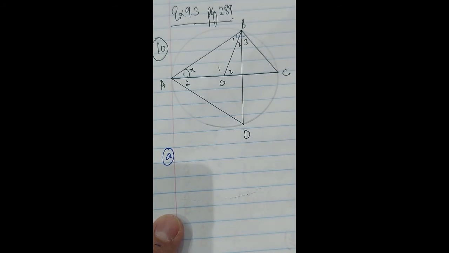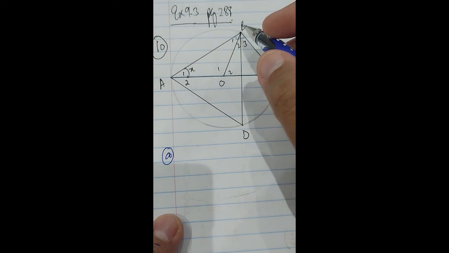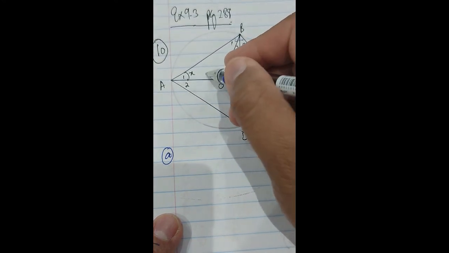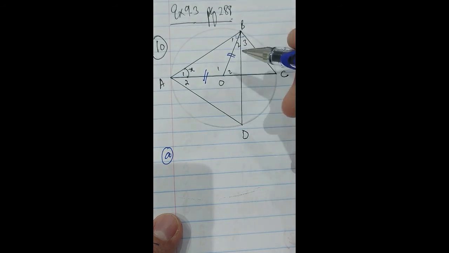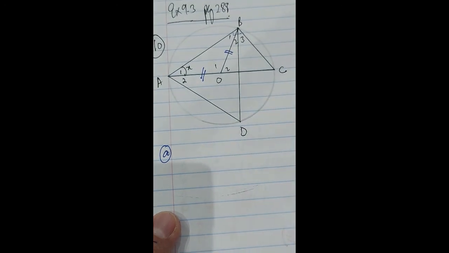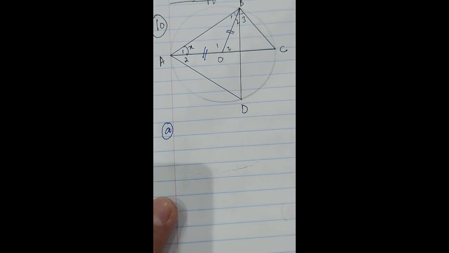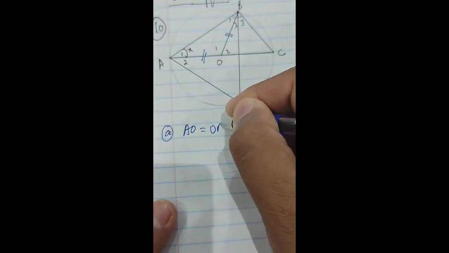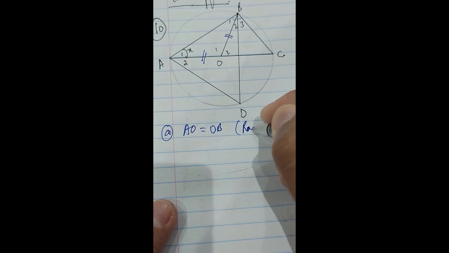So question A. They want you to work out B1. So of course B1 is also equal to X because it's your radius there. But since it's not on the diagram, I have to state it. So firstly, we're going to say that AO is equal to OB. Why? It's your radii.